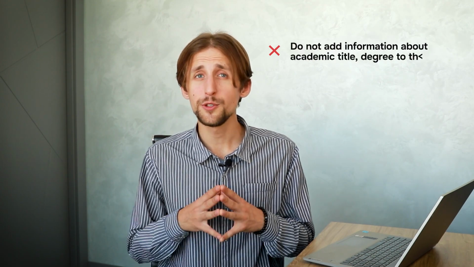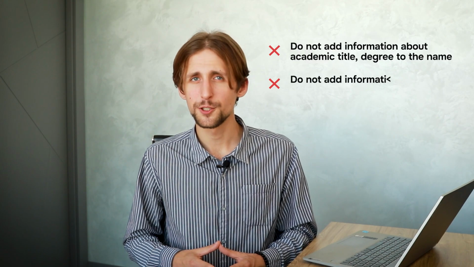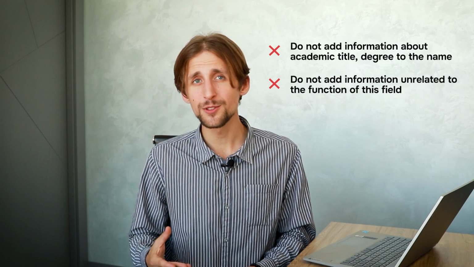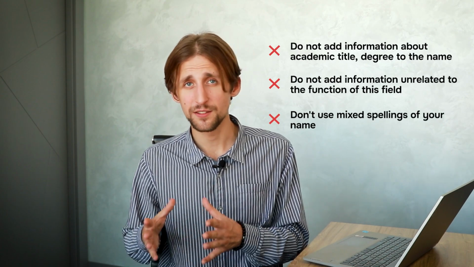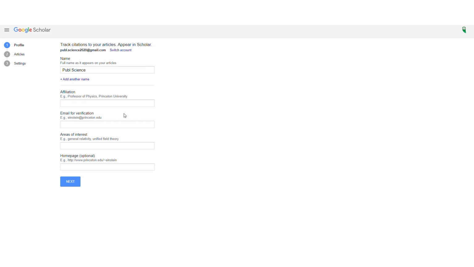Please refrain from the following actions: adding academic titles, degrees, etc. to your name, including personal digital identifiers or any other information that is not relevant to the primary function of the field. Using mixed variants of name spelling in both English and native languages. In the affiliation field, state the commonly accepted name of your research organization. Next, enter the corporate email address. You will need to confirm the email from the corporate domain.